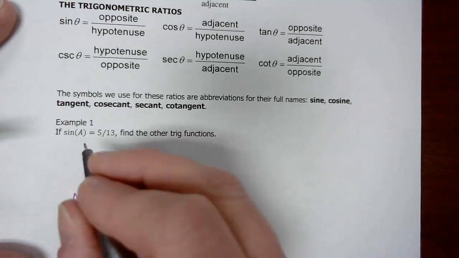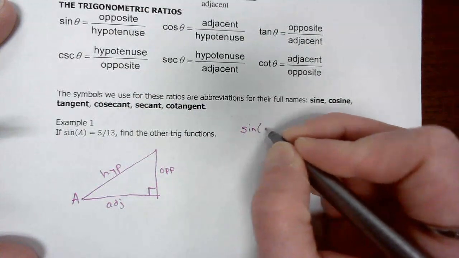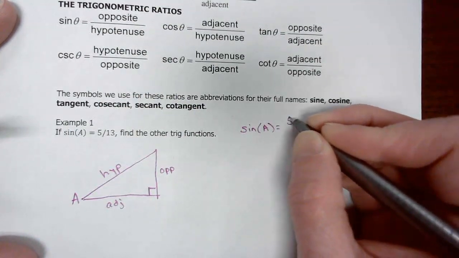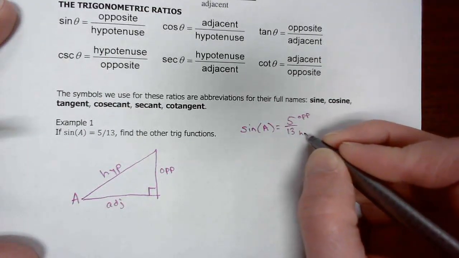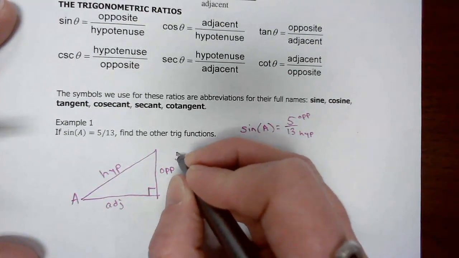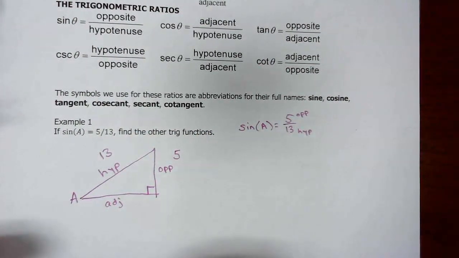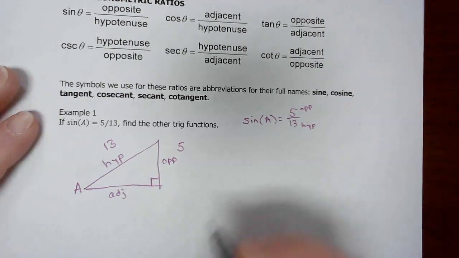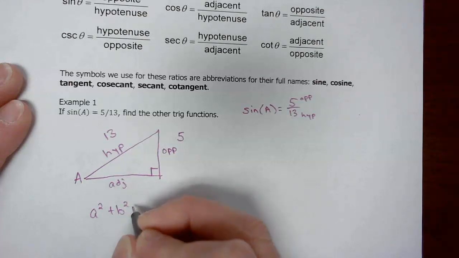So sine is opposite over hypotenuse. So sine of A is 5 over 13. That means this is the opposite side over the hypotenuse. So this side is 5 and the hypotenuse is 13. Well, if we're going to find all these other ratios, we also need to make sure we have all the sides. So one nice thing about right triangles is Pythagorean theorem always works.